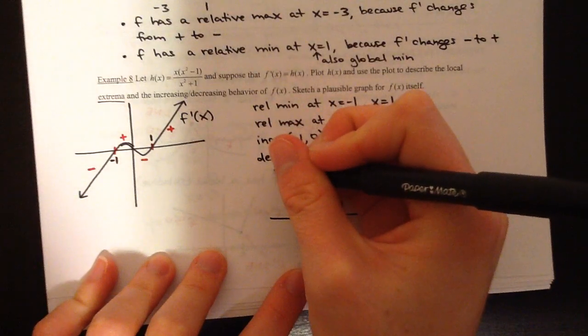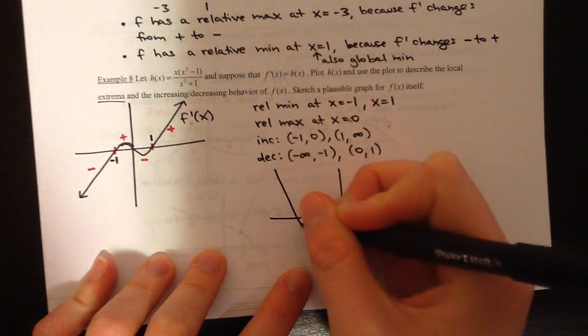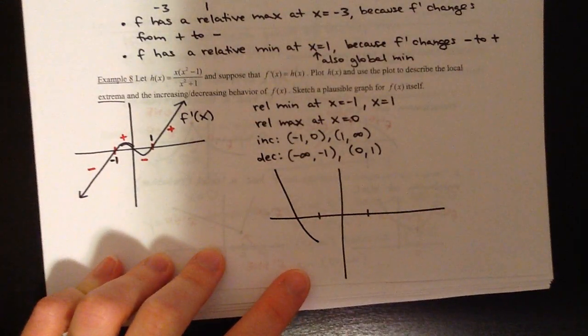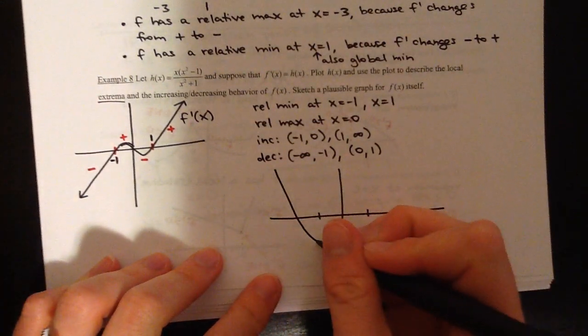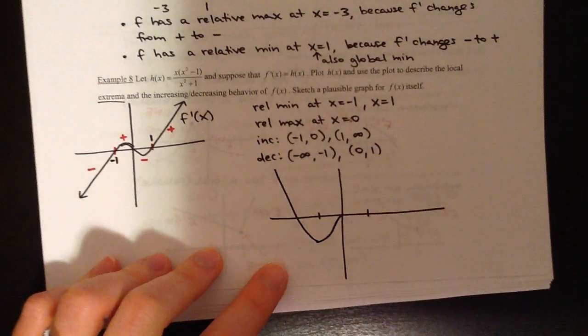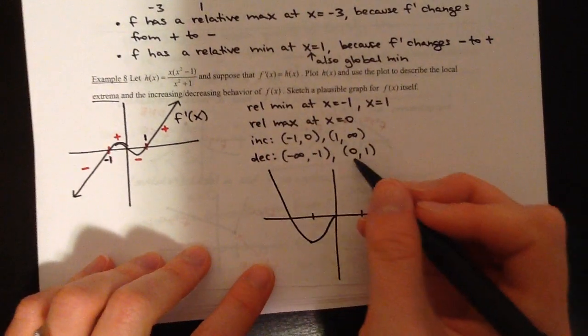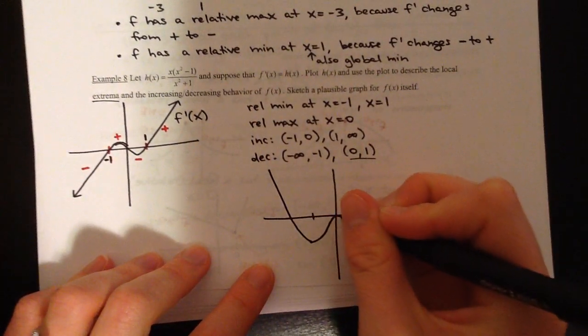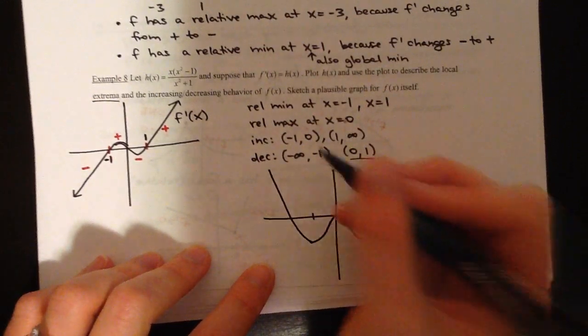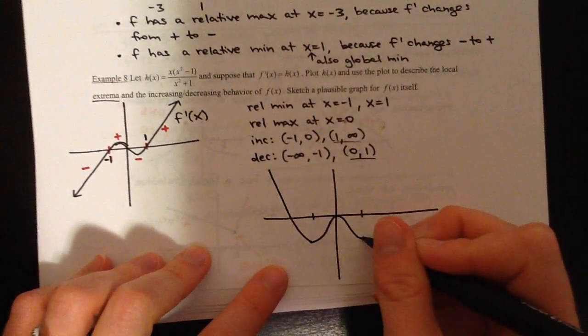My function is going to decrease until I hit -1, and then I'm going to have a relative min. Then my function is going to increase from -1 to 0, where I'm going to have a local max. Then it is going to decrease from 0 to 1, and then at 1 I'll have a local min. And then afterwards it is going to increase.